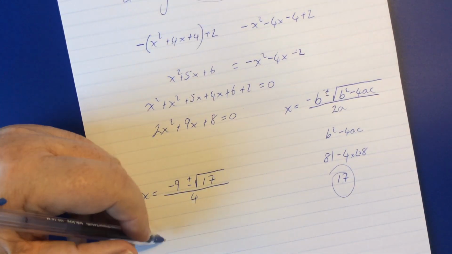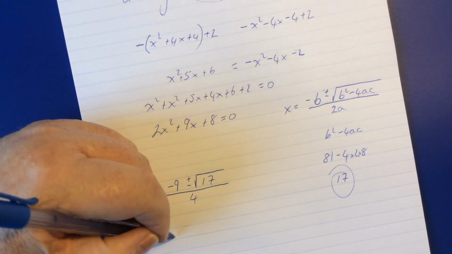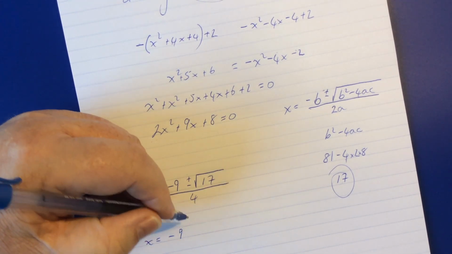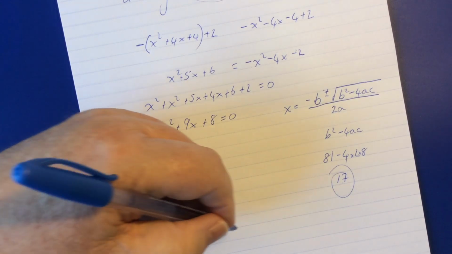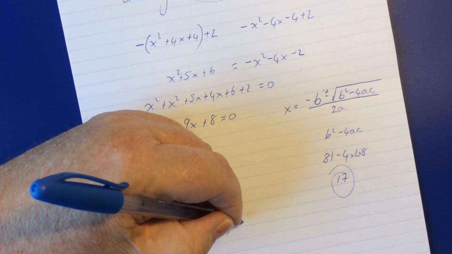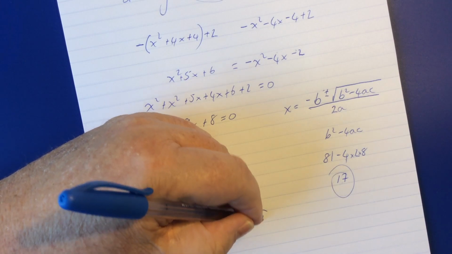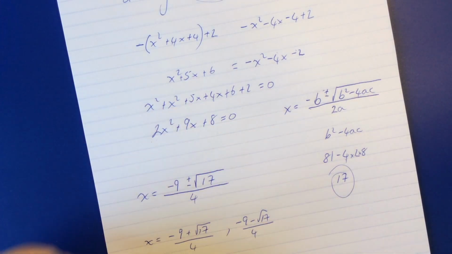There are two solutions. x is equal to negative 9 plus root 17 over 4, or negative 9 minus root 17 over 4.